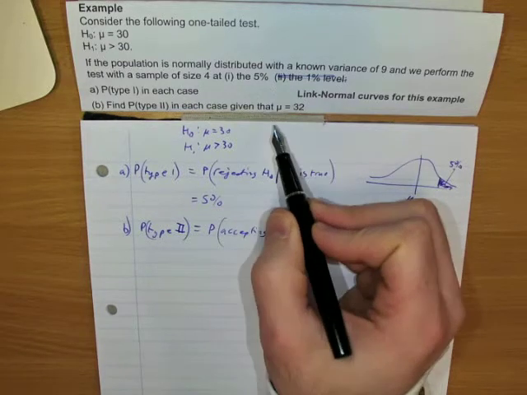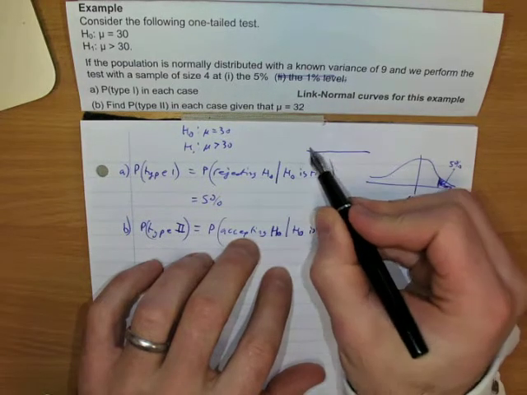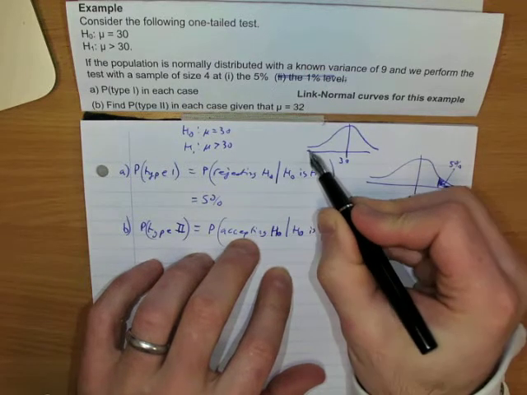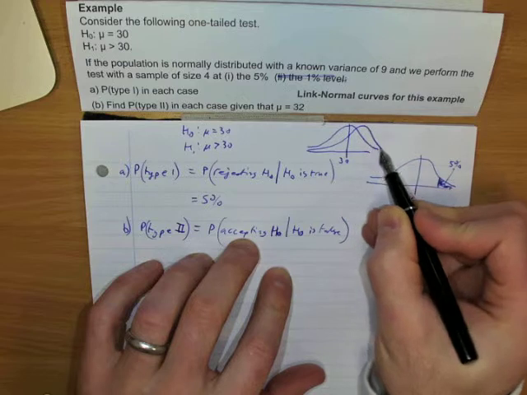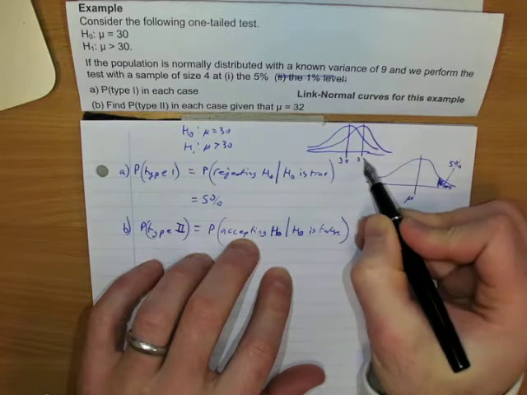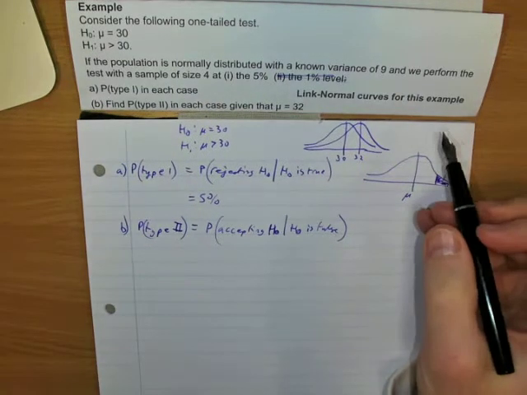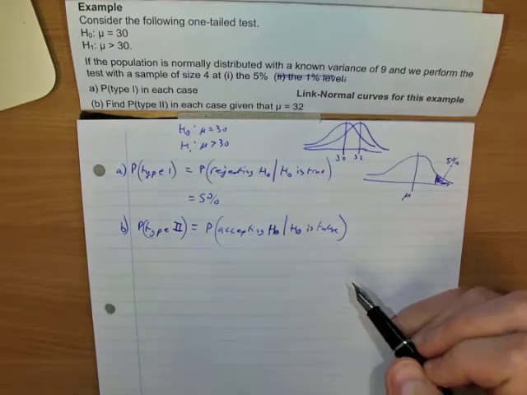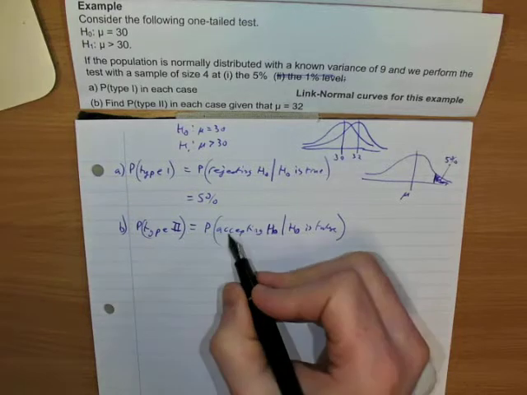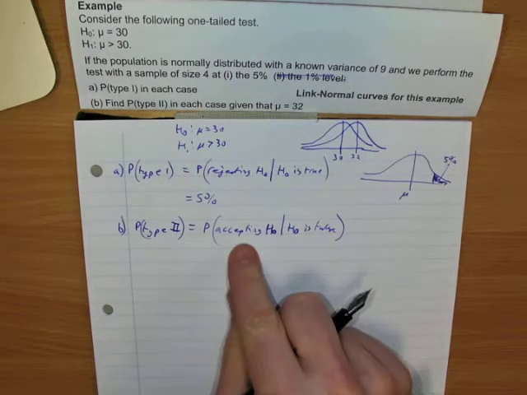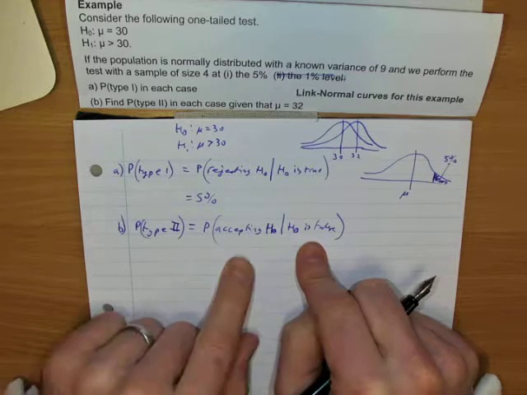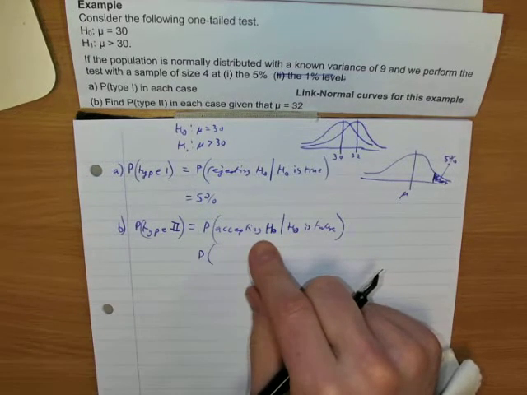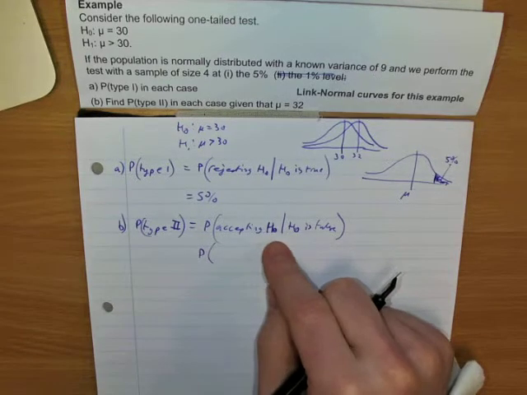So what's happening here is we think we're carrying out a statistical test on this curve with a mean of 30, whereas in fact, the curve should look like that at 32. And what we're doing is we're going to accept that this incorrect curve is true, but we've been working on this other curve. So let's try and put this in context. I would always write down probability of type 2 error is the probability of accepting H0 given H0 is false. So what conditions are we accepting H0 in? We need to work out when we are going to accept H0.